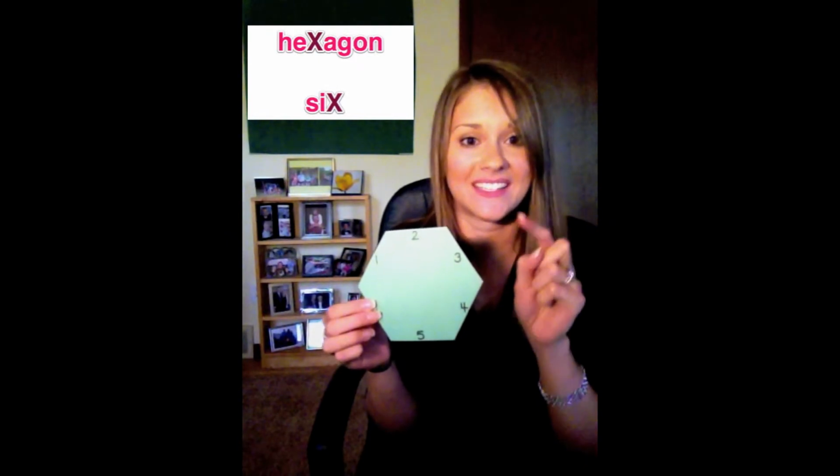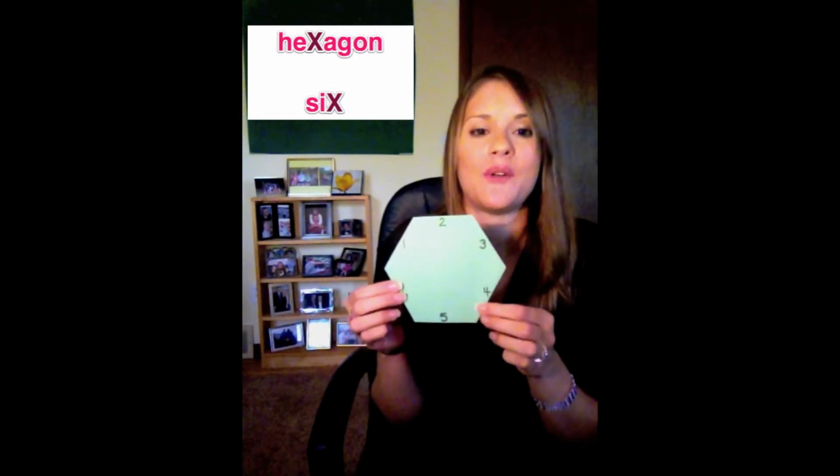Yep, this one has all the same length sides. This one does not. This one is a regular polygon. A 6-sided polygon is called a hexagon. Now you can remember this because a hexagon has an X in the middle of it. Hexagon. 6 also has an X in the middle of it.